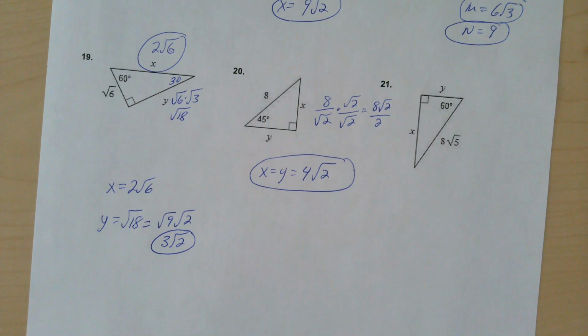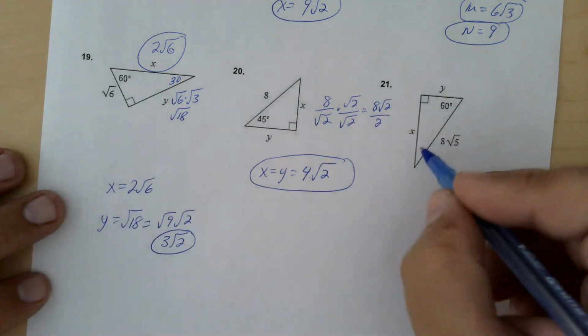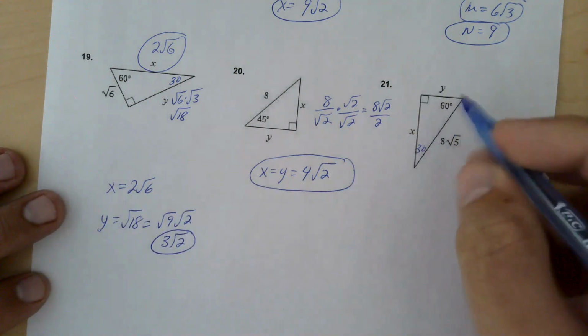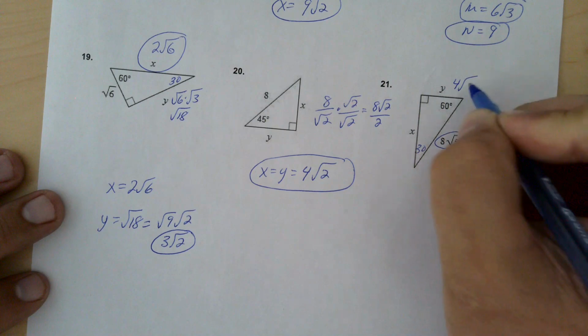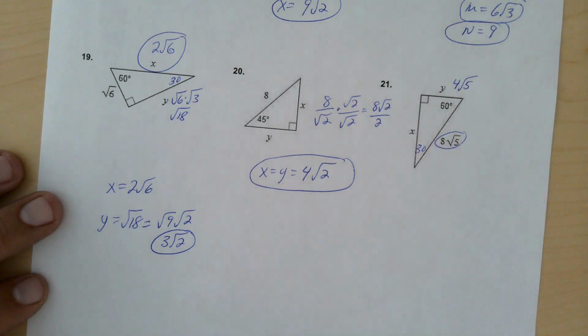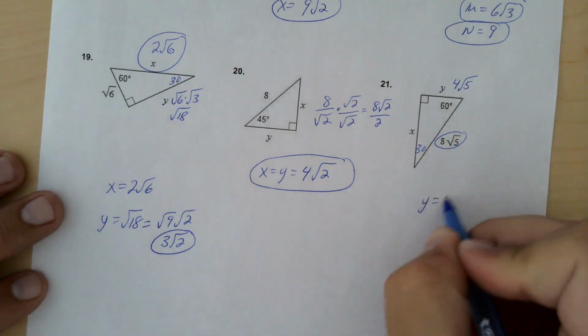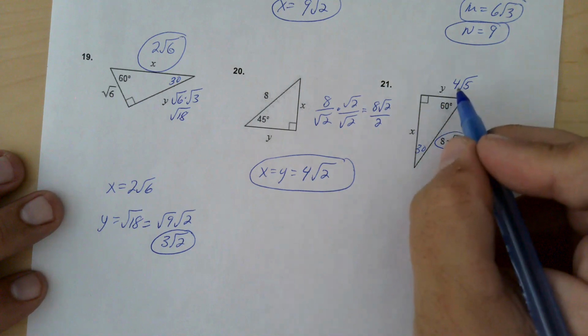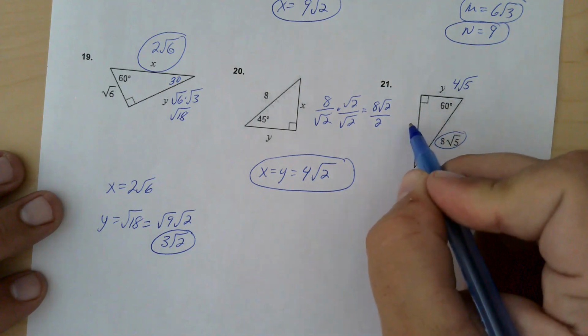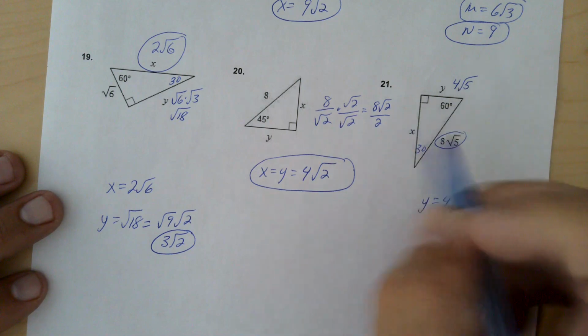Okay? And then finally, this last one, I tell you the hypotenuse. To find the shorter side, the side opposite to 30, I just take half of this. So half of 8 is 4, and then just keep the root 5. So y is 4 root 5. And then the short side to bigger side, I multiply by root 3.